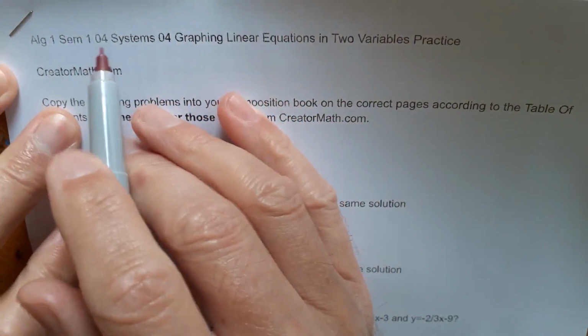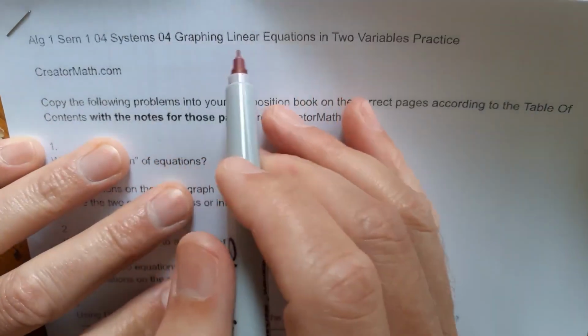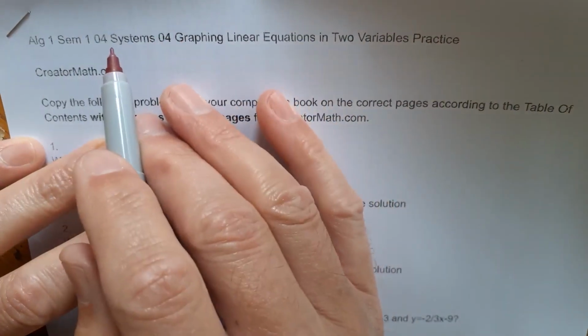So this is Algebra 1, Semester 1. It's a unit called Systems, and it's the 4th unit. And it's a lesson called Graphing Linear Equations in Two Variables Practice. It's the 4th lesson within the Systems unit.